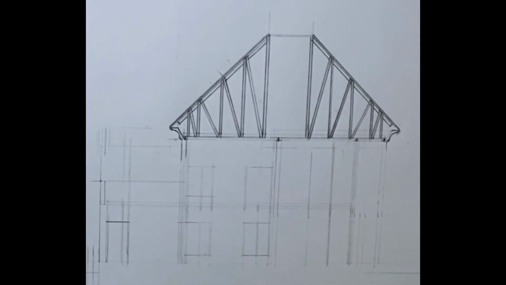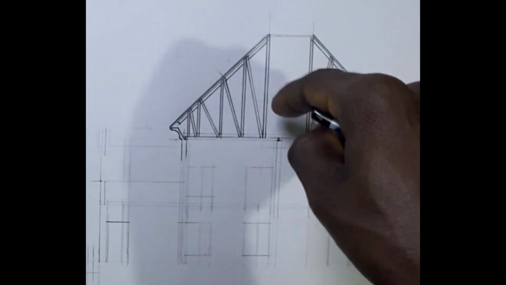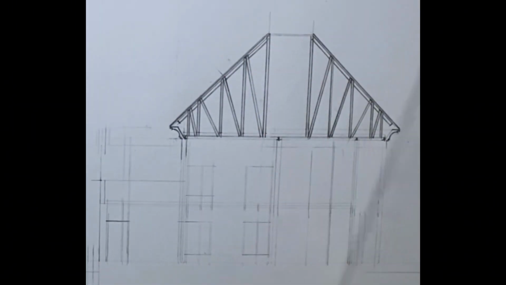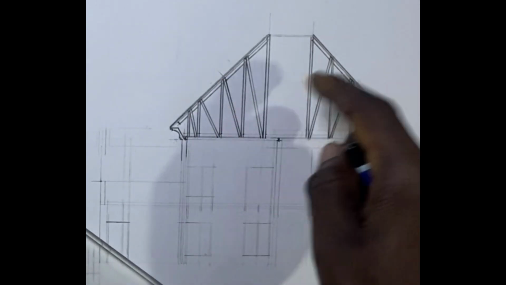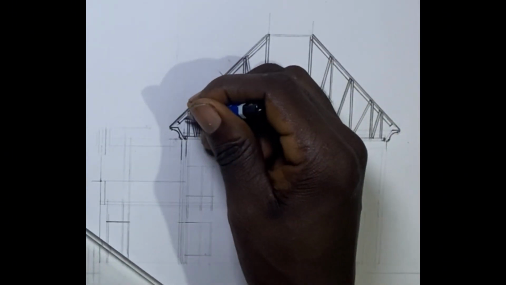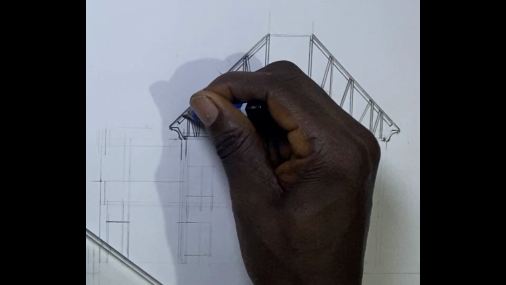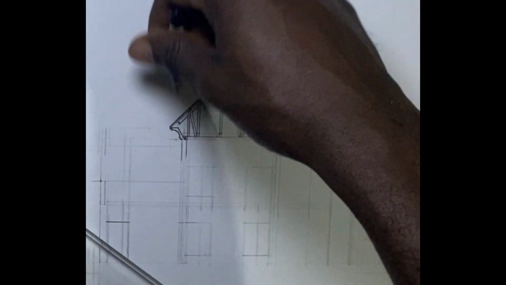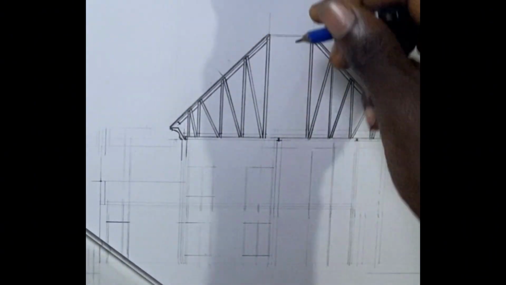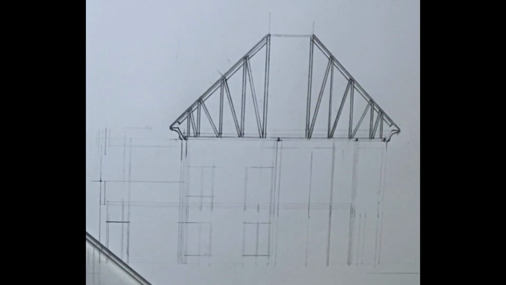Then thereafter we add our purlins to this side and this other side, just to show that yes, the purlin is nailed to the rafter. Then we have our roofing sheet being nailed to the purlin.